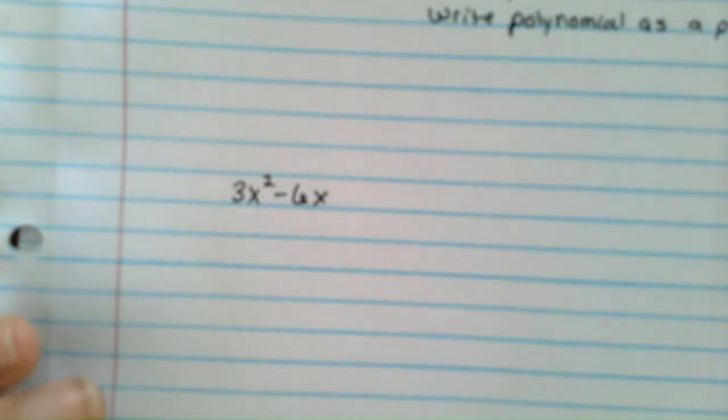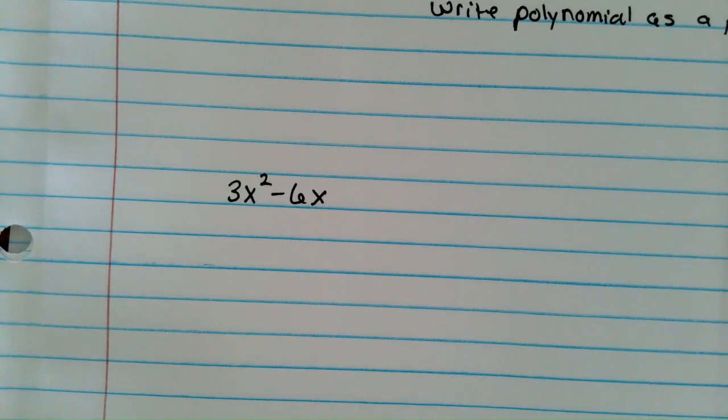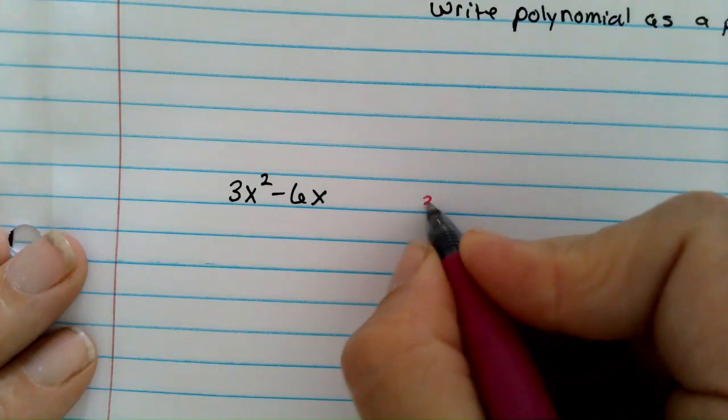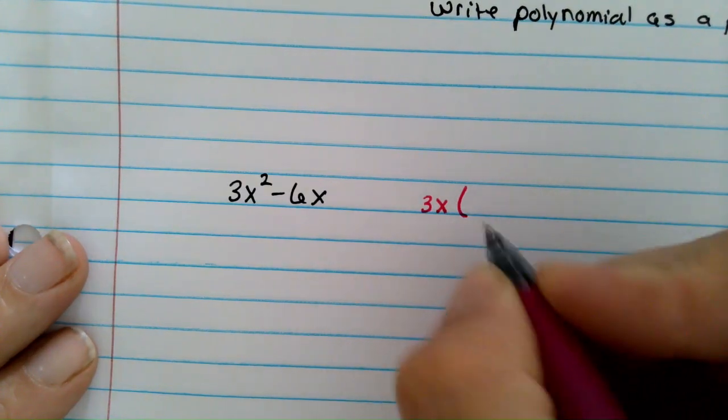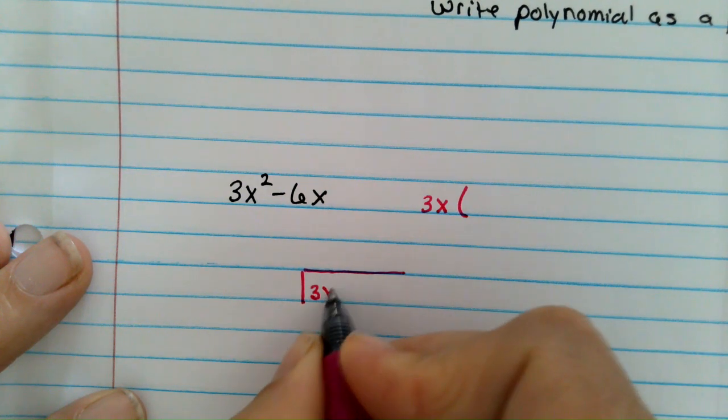Okay, so 3x squared minus 6x. What I notice here is that each term divides by 3, and each term has an x in it. Because they have something in common, they have a greatest common factor. They both divide by 3, and they both have an x. So you can also think about it like, I'm giving you the inside of the boxes.